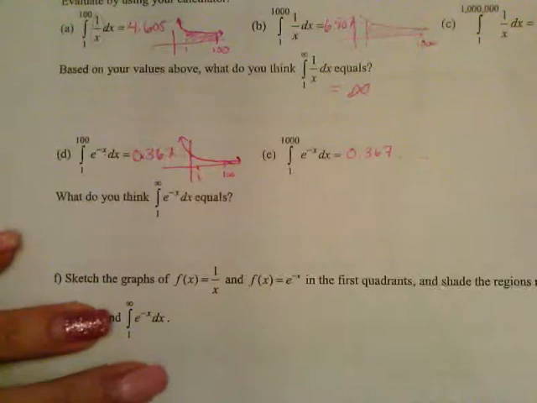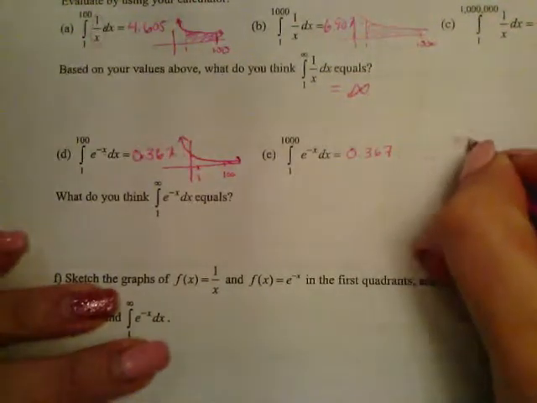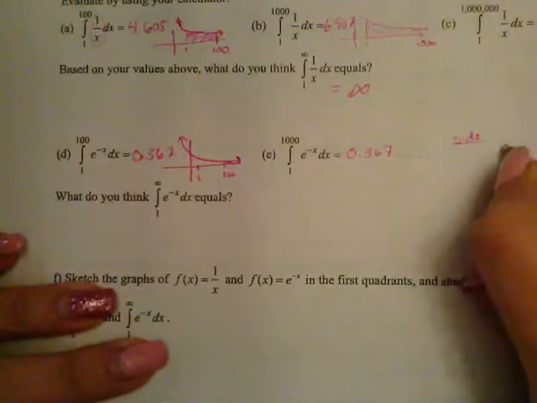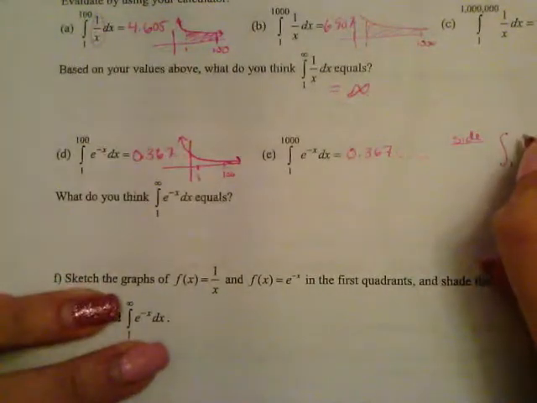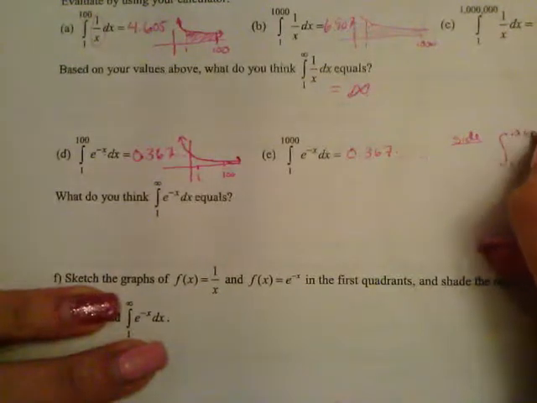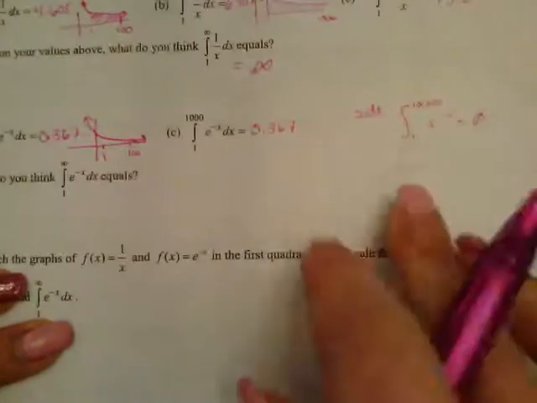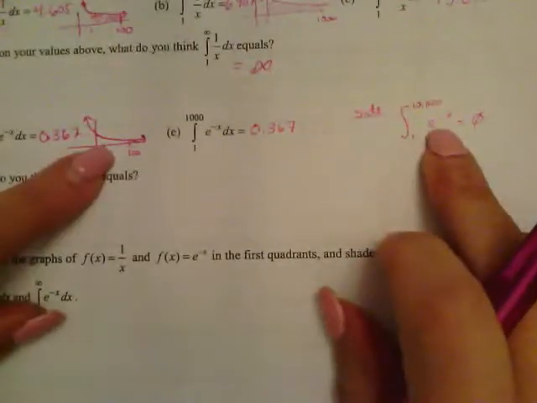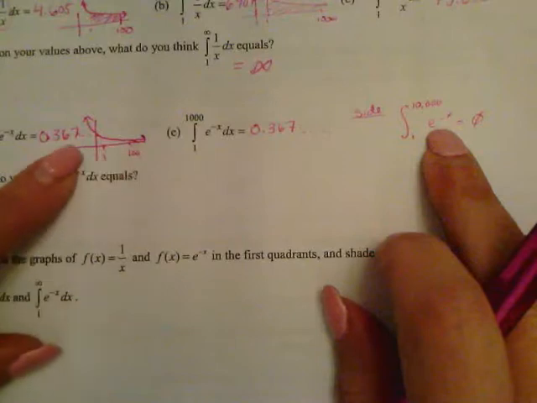So just a little side note, some functions, if we were to continue this from 1 to, I don't know, 10,000 of e to the negative x, our calculator will give us 0. But obviously that's not accurate, because if you think about it, there's still area, correct? From 1 to 100 it's 0.367.